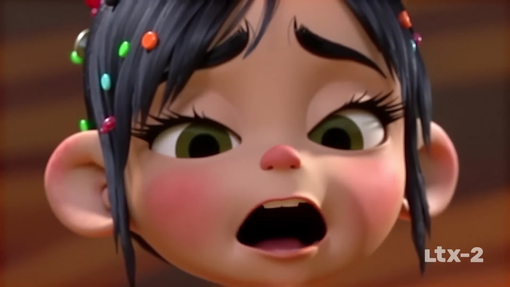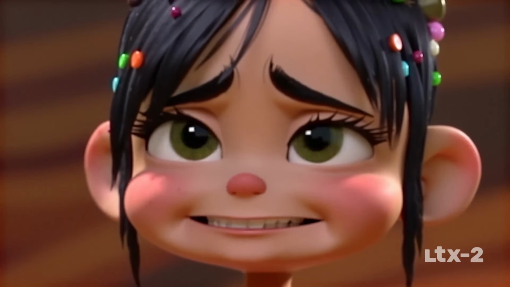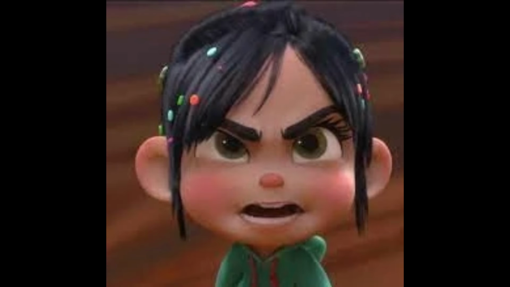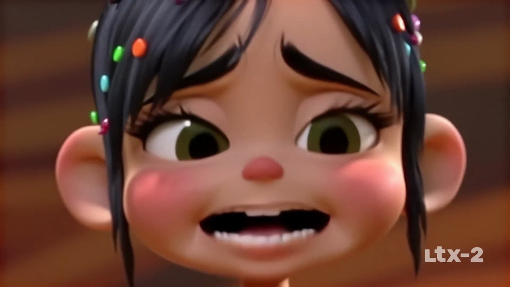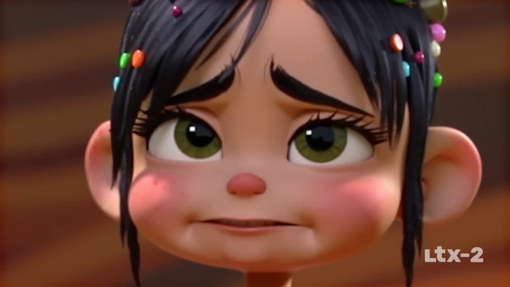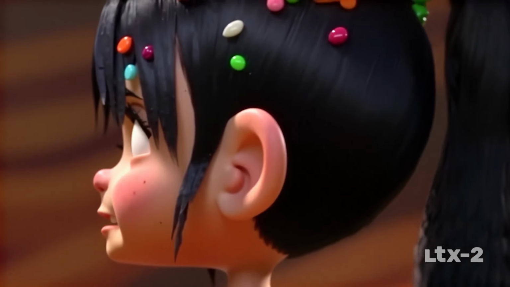Okay, a couple of things here. First, the pronunciation is way off. She's saying candies. Also, the original image was wide, but the AI zoomed in on her face. That usually happens when you upload an image that isn't in a 16:9 aspect ratio. So that's something to keep in mind.